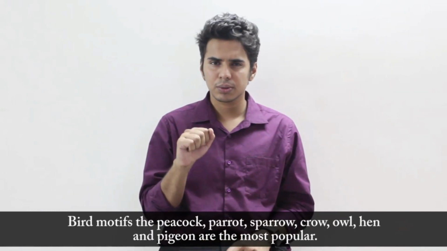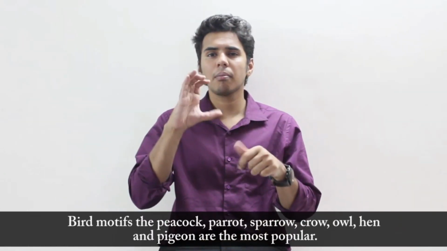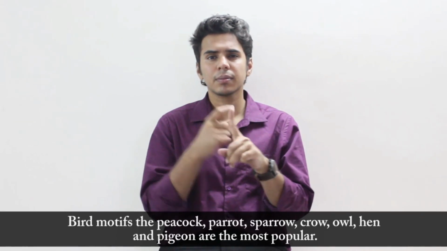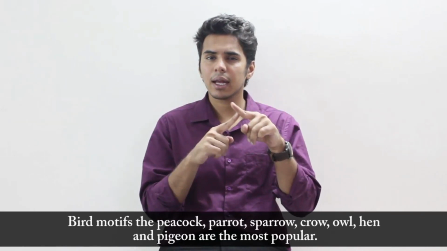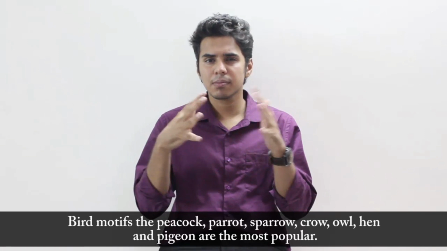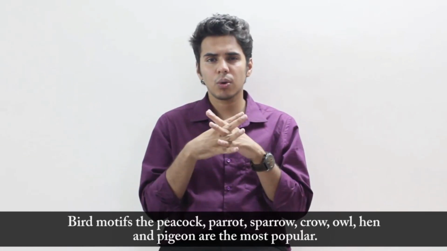Bird motifs: the peacock, parrot, sparrow, crow, owl, hen, and pigeon are the most popular.